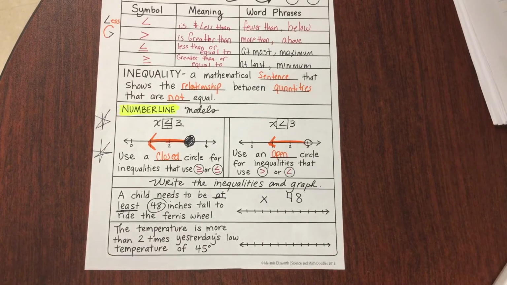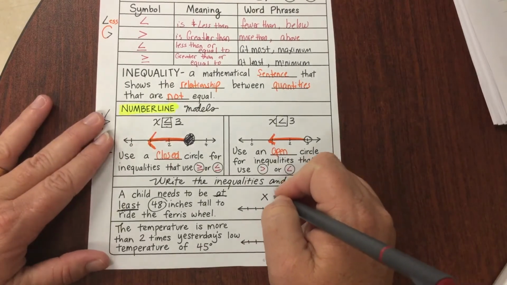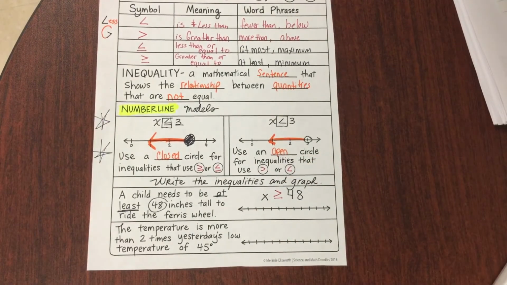Now I have to decide which way my inequality symbol is going to go. So I ask myself, can I be 48 inches and ride the Ferris wheel? Yes. So it can be equal to 48, okay? Can I be higher than 48 inches? Yeah. Okay. Can I be lower? No. So I know that whatever my height, x, has to be, at least, so it would be greater, right? It has to be at least 48 inches, right? Now I have my inequality. That right there is the hardest part of inequalities. Right there is writing it out.